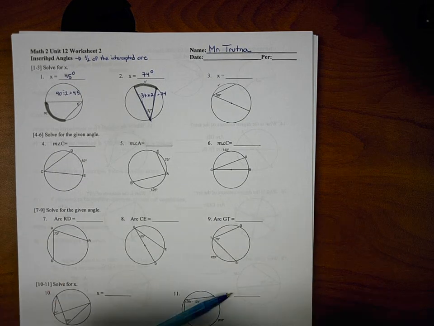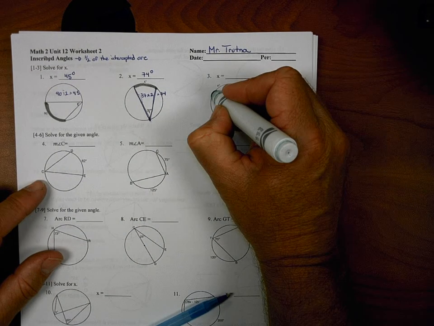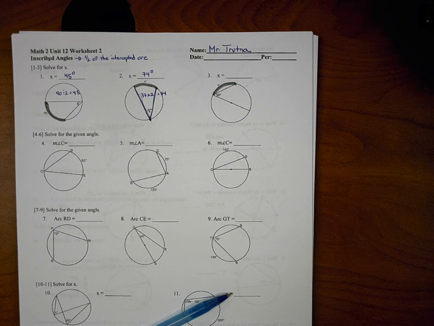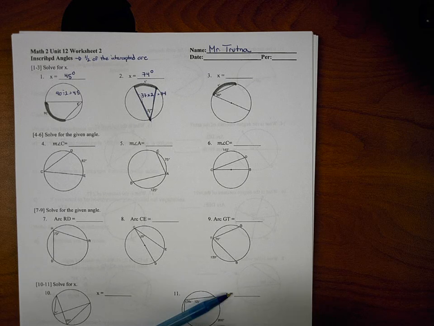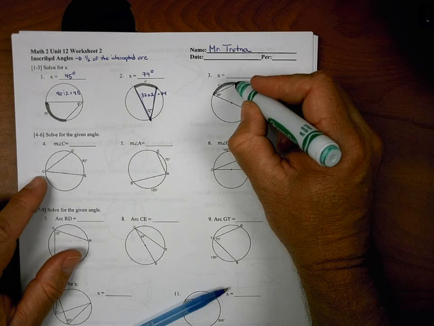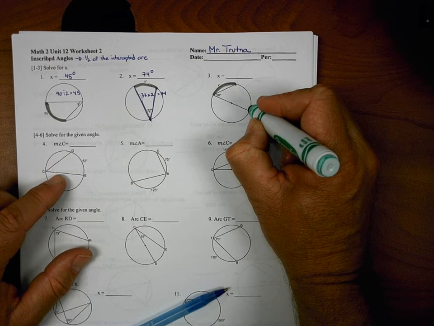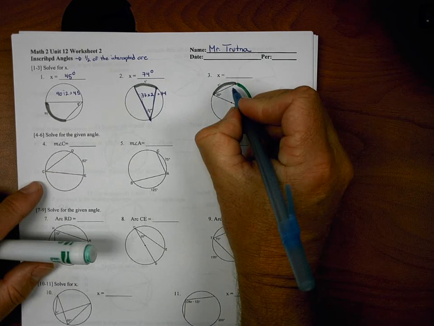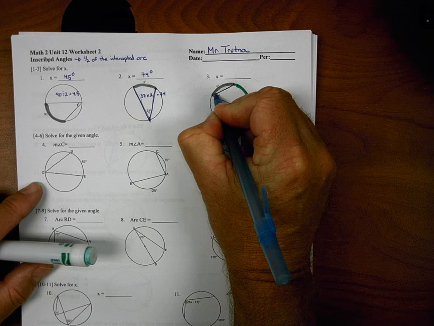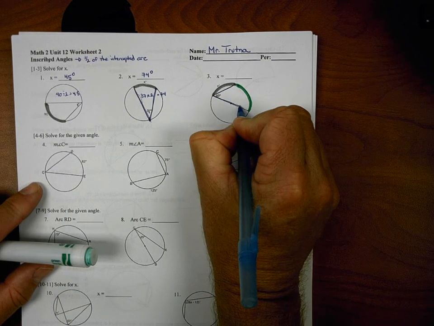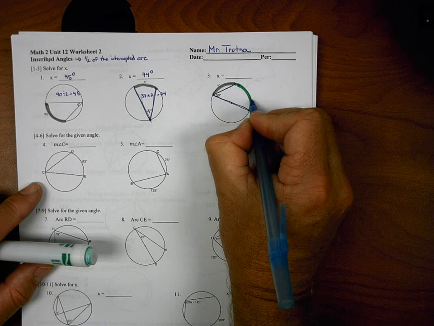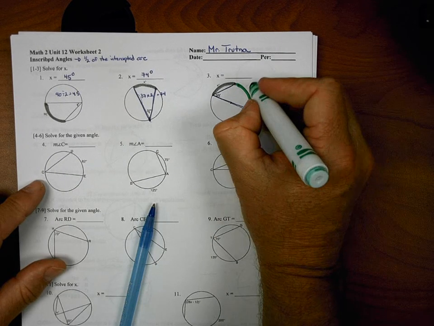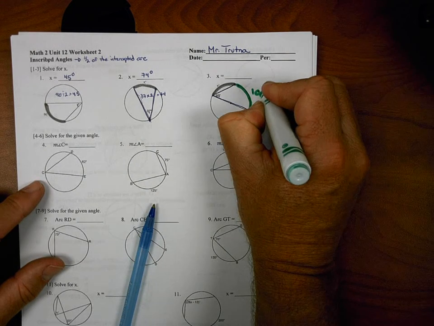Okay? In number 3, we're finding the value of x. And if you notice, x is that arc right there. Okay, well, in this case, that arc, which I just outlined in gray, is not the intercepted arc of this angle. The intercepted arc that is bounded by the inscribed angle is that green arc right there. Here you can see, here is the inscribed angle. Okay, and that green arc is bounded by that angle. Well, that angle is 50, so that means this green arc is equal to 100 degrees.